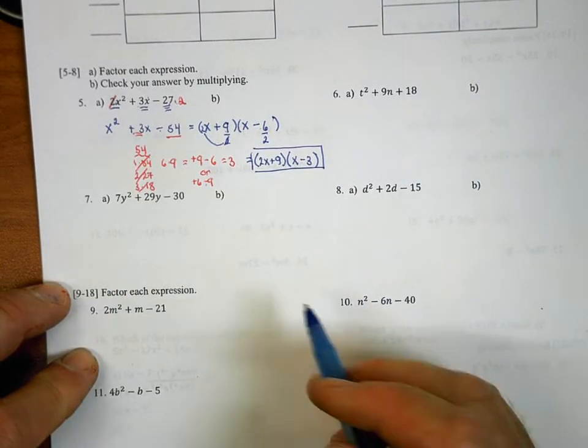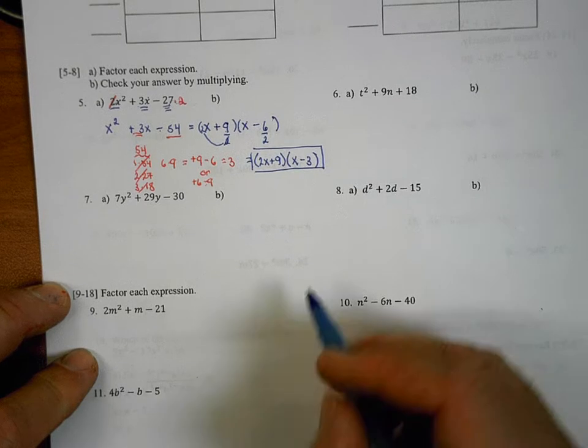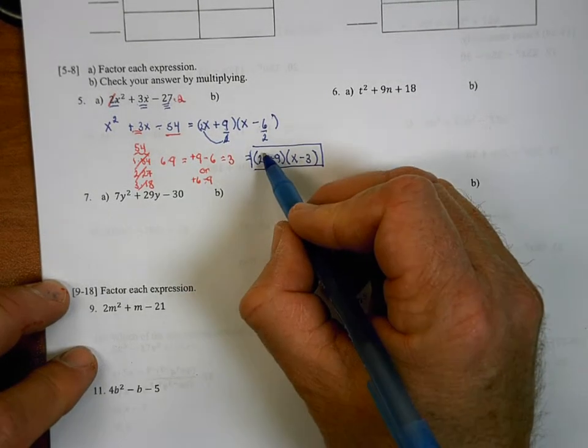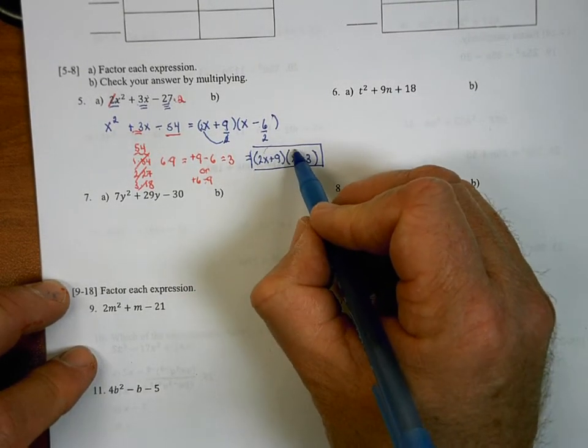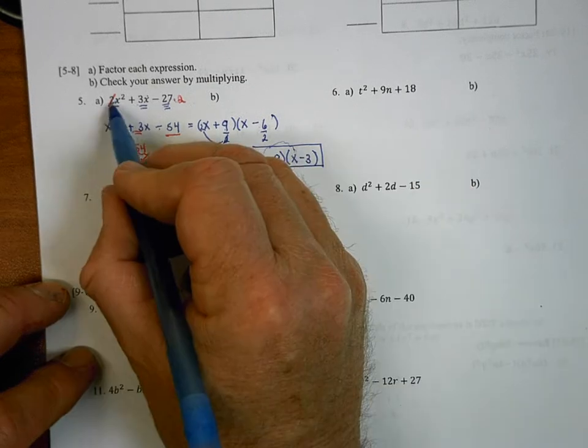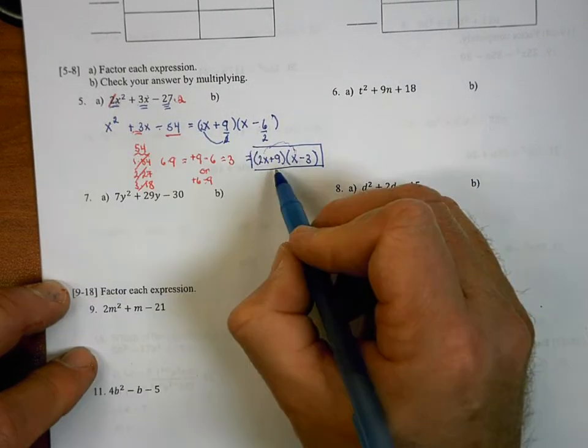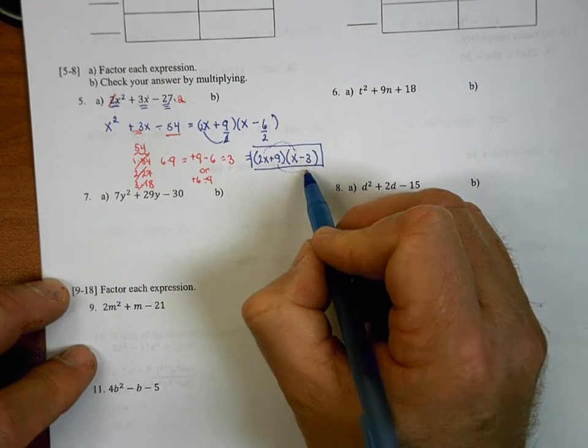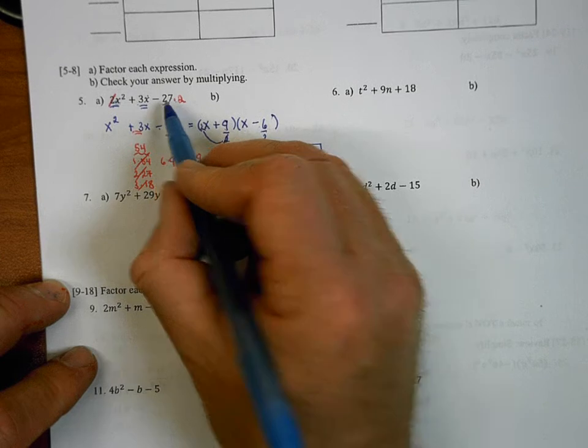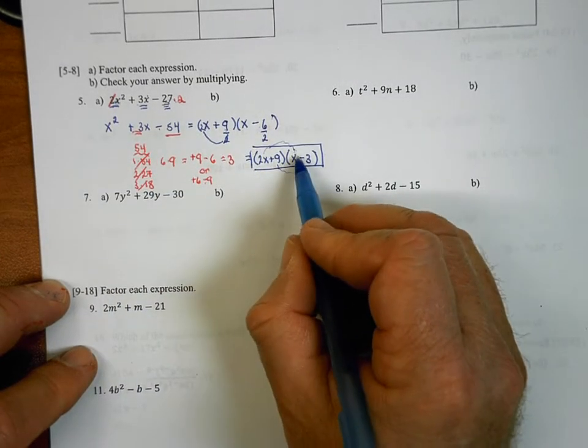Now, how do I know that I did it right? I do a really quick check. I multiply in my head. So I take these first terms. What is 2x times x? It's 2x squared. Look, that works out. I take the last terms. What's 9 times 3? That's 27. So I'm pretty assured that I did it right.